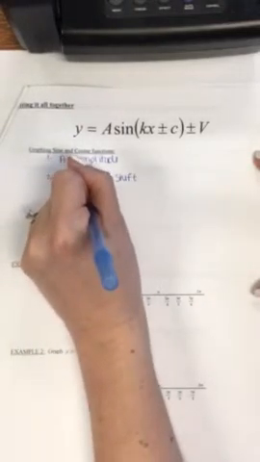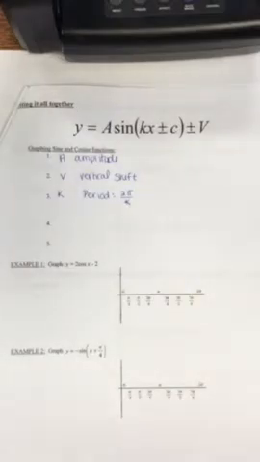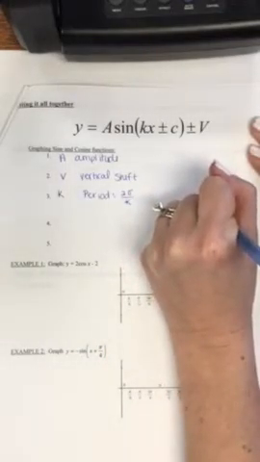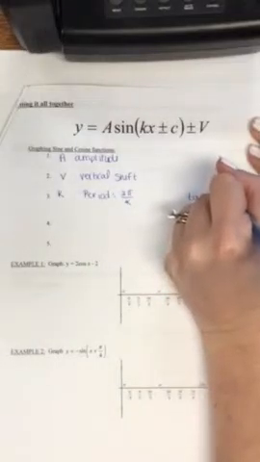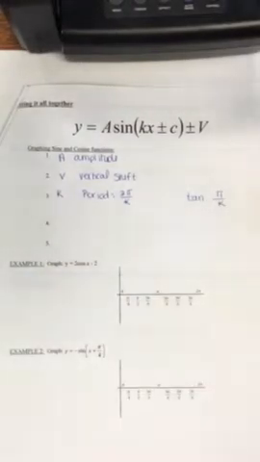Now for the period, however, you actually need an equation to get it. It's 2 pi divided by K. So if there is a period shift, you'll take the 2 pi, that's the normal period, and divide it by K. And that's going to be for sine and cosine. If it happens to be a problem involving tangent, well, that normal period is pi, so it'll only be pi divided by K.